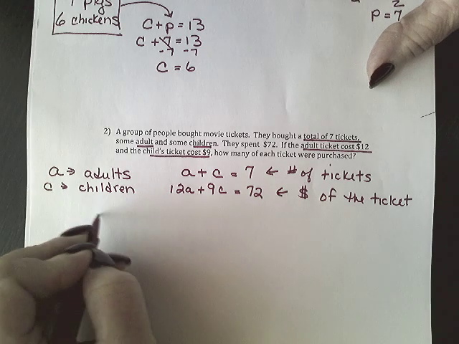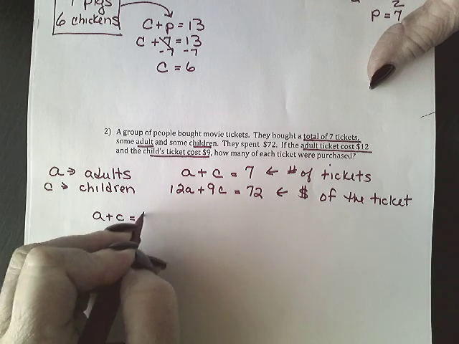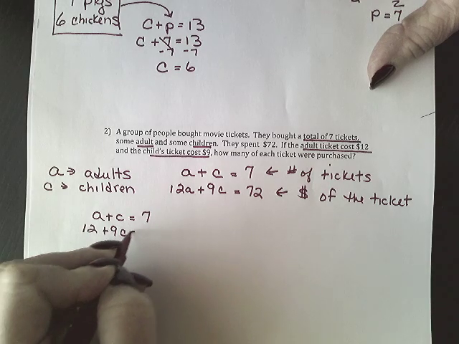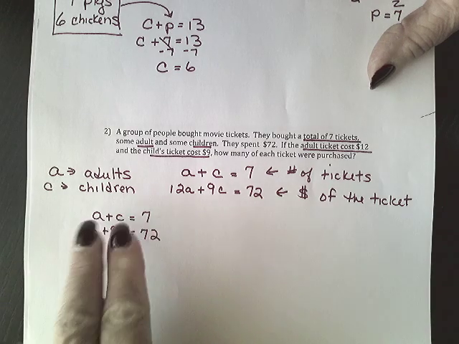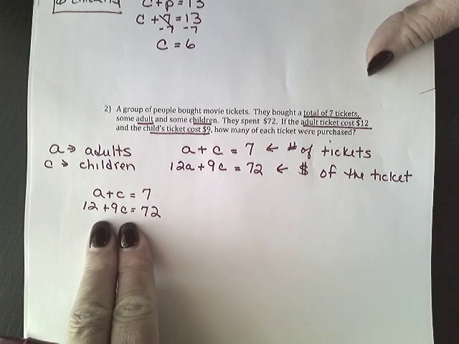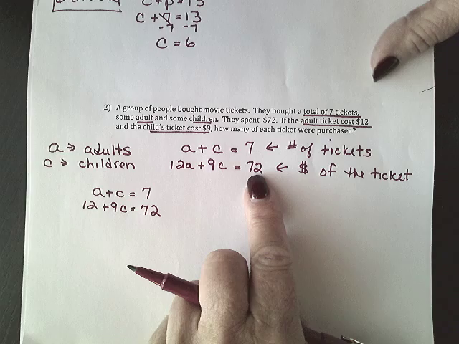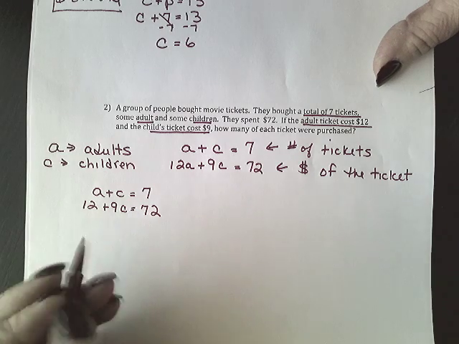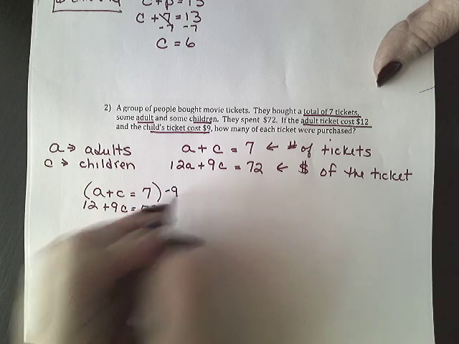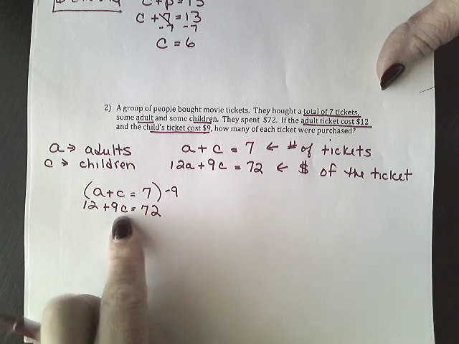Okay, I'm going to have to rewrite this. So I've got A plus C is equal to 7 total tickets. 12A plus 9C is equal to 72. The first one represents the number of tickets. The second one represents the dollar value of each ticket and how much money was totally spent. I think I'm going to multiply by -9. I'm going to eliminate my children's tickets.